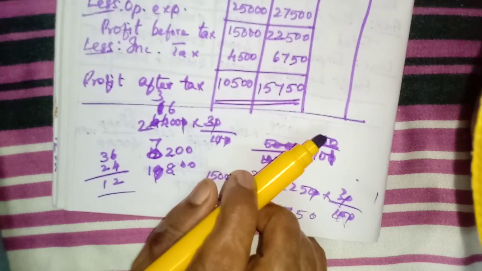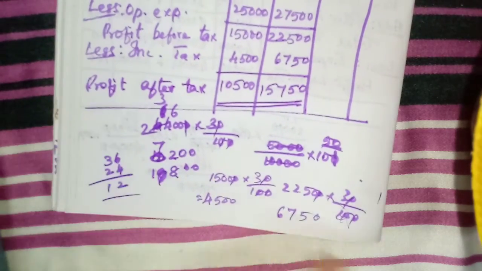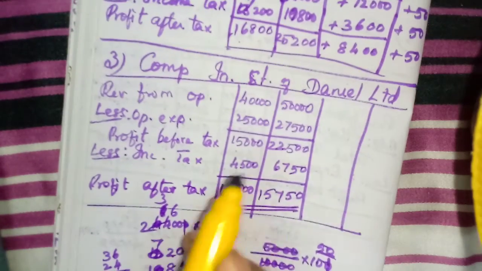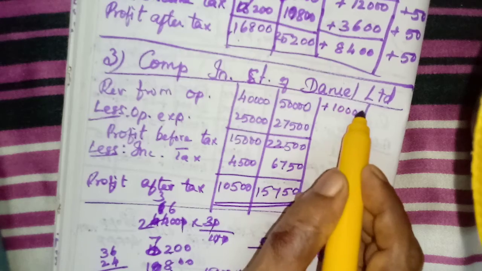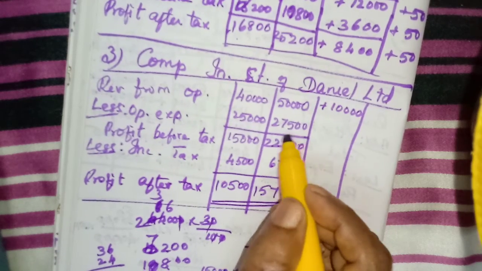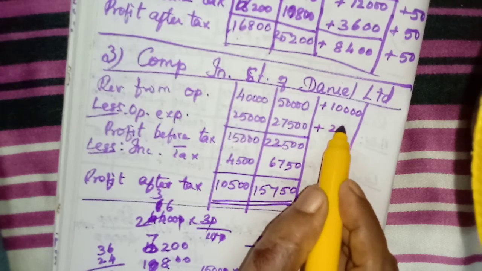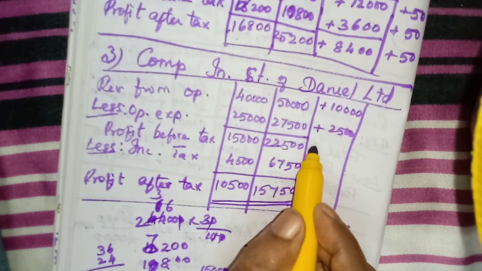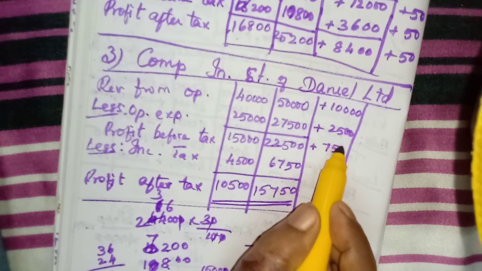Now the absolute increase or decrease amount. Okay, first one, increase plus 10,000. Then this one also plus 2,500. Here plus 7,500.